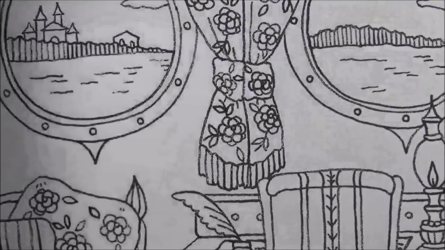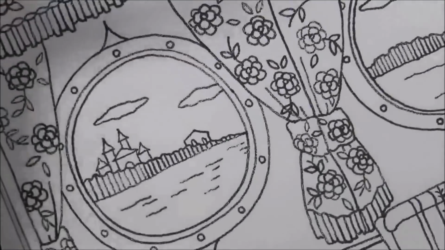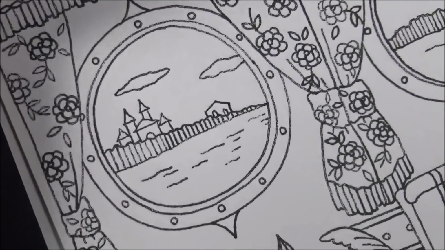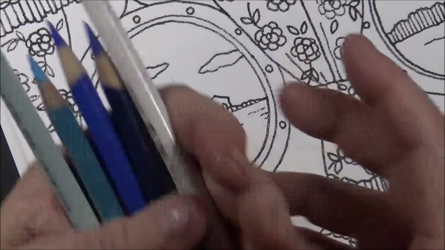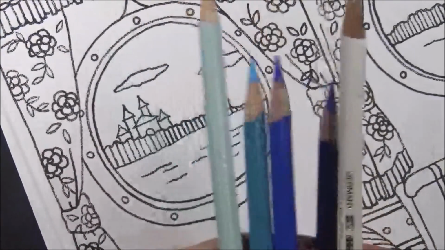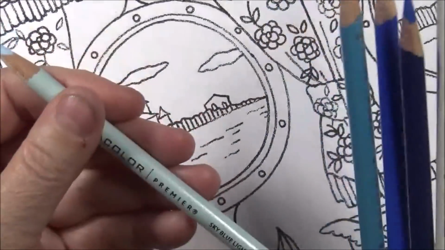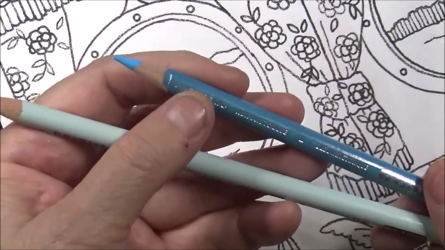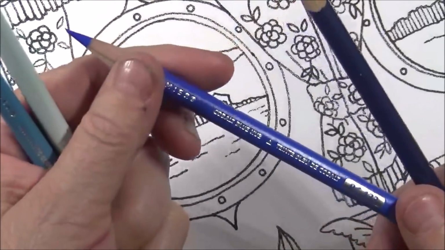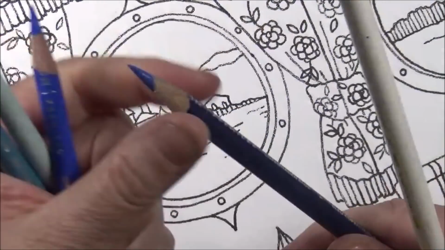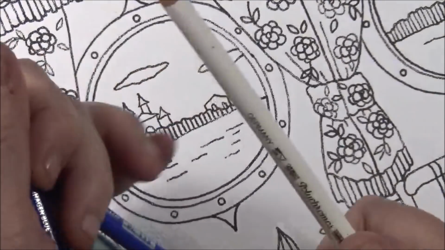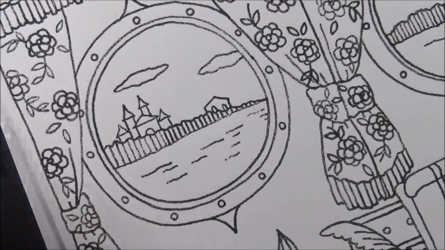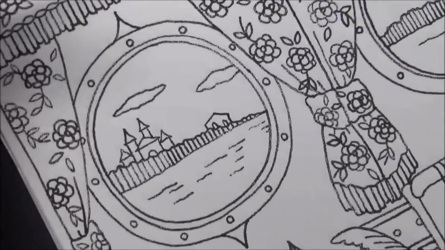Okay. All right, let's start here with the windows. So what we're going to do here is we're going to do these colors. We've got some sky blue light, then some non-photo blue, then some cobalt blue, then some Copenhagen blue, and a white. All right, so we've got to try to do the sky first, okay?